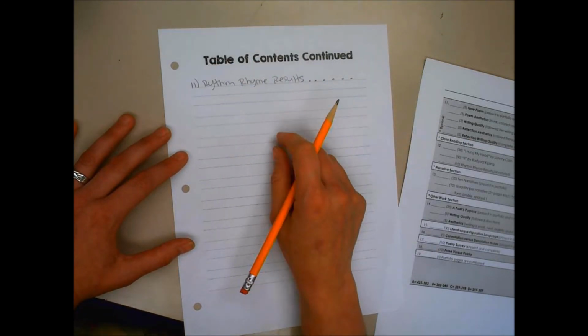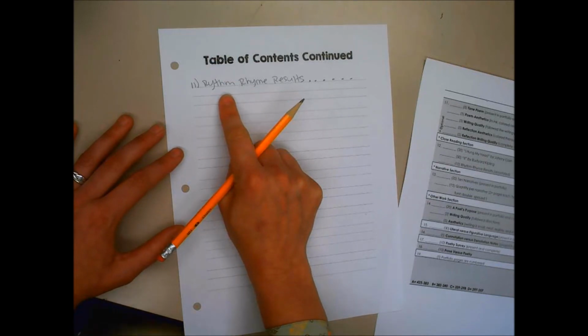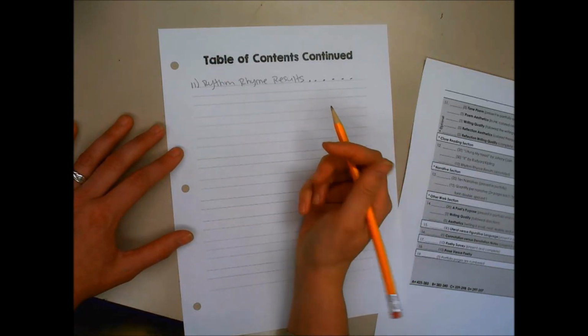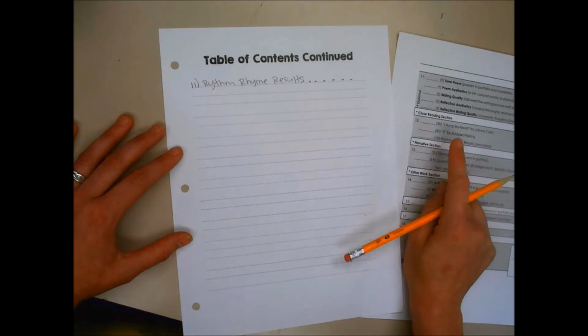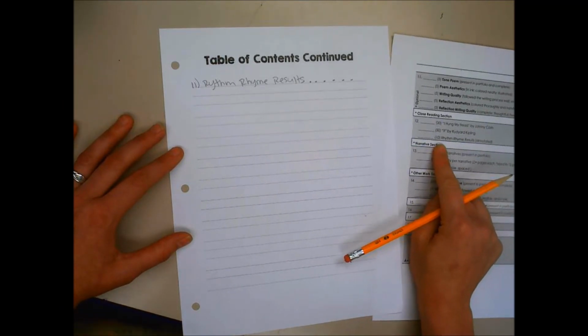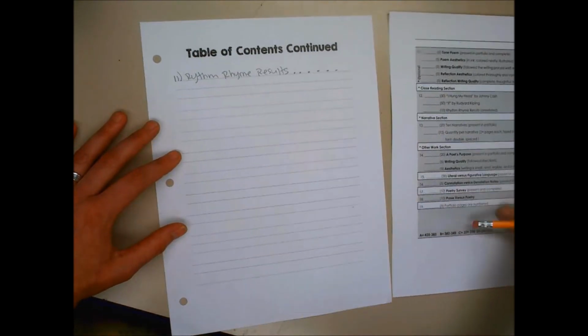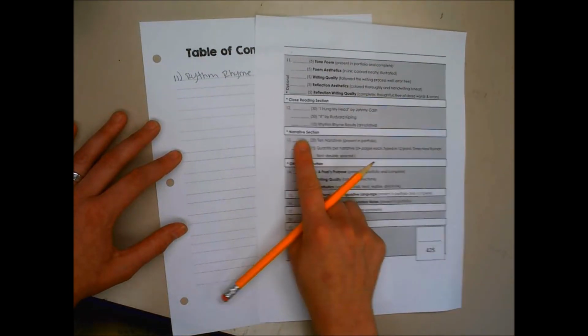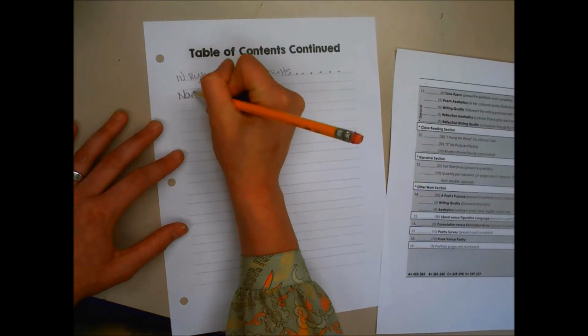Okay, so my last one for my close reading section was rhythm, rhyme, results. If yours is the same, it'll look just like that. If it's not, just look at the rubric and see whatever your last close reading poem is. But the next section on my rubric looks like it's the narrative section. So again, I'm going to skip a space and write narrative section.